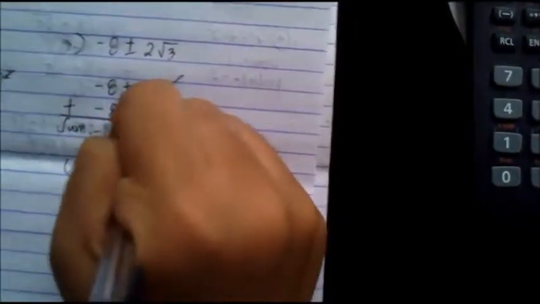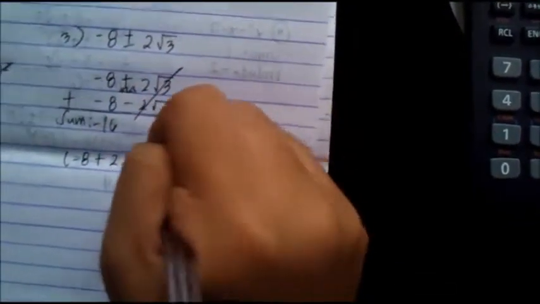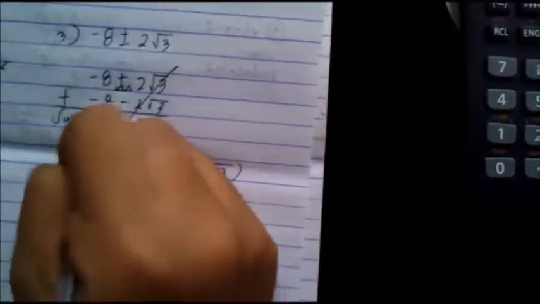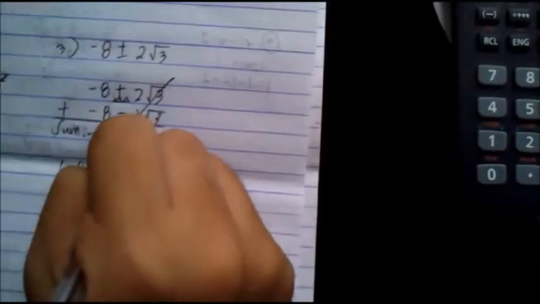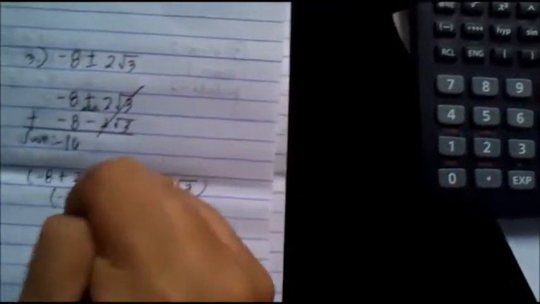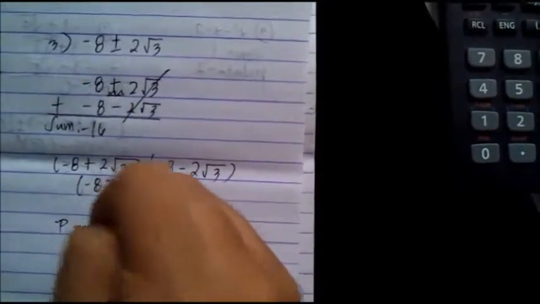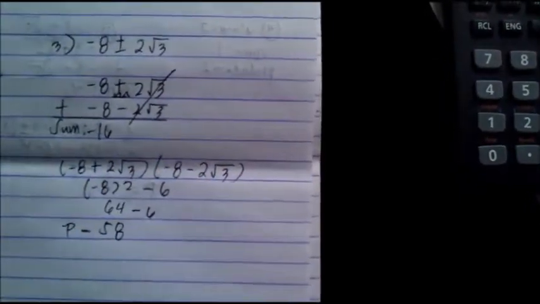To get the product, negative 8 plus 2 square root of 3 times negative 8 minus 2 square root of 3, then negative 8 squared minus 6. So, negative 8 times negative 8 equals 64. Minus 6 equals 58. So, the product of the equation negative 8 plus minus 2 square root of 3 is 58 and the sum is negative 16.